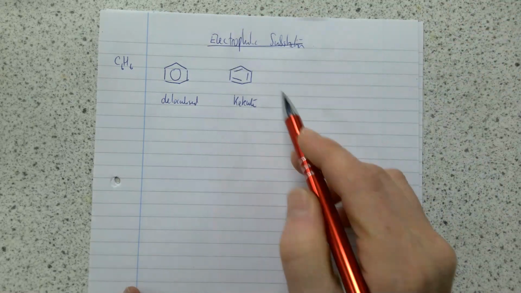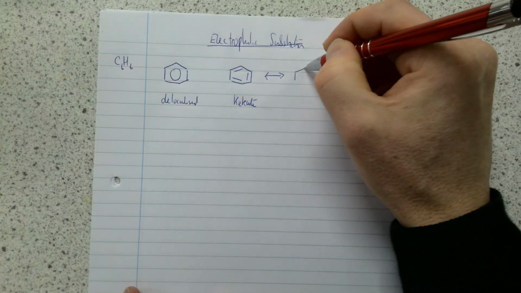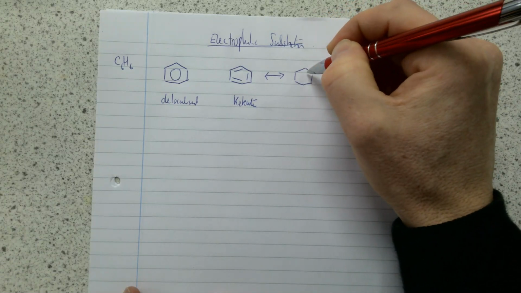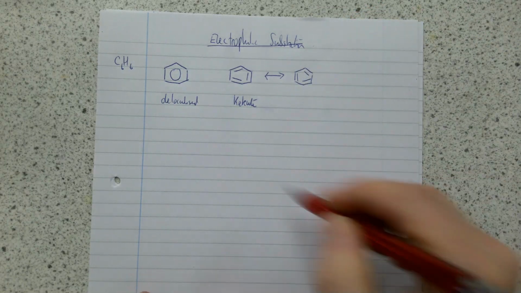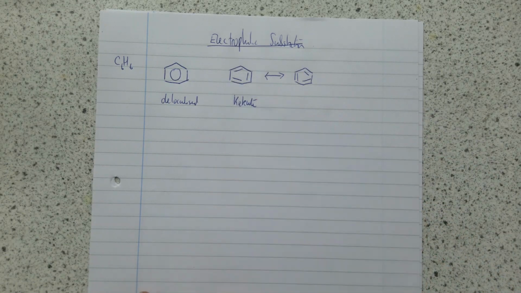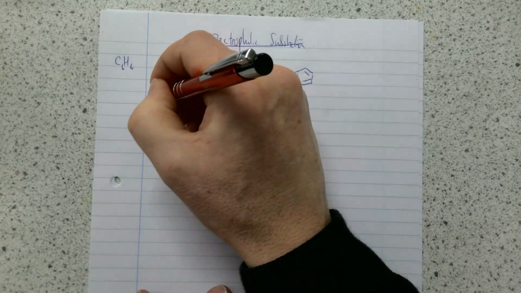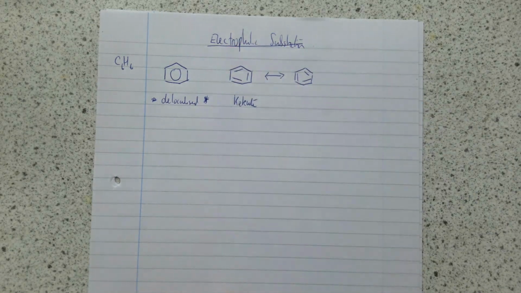We say that the Kekulé structure is a representation of one extreme of the two possible resonance forms. With those pi electrons dancing around, there are 6 pi electrons, 2 in each of the double bonds. So the delocalized structure is the more accurate one, and we know that from some evidence.